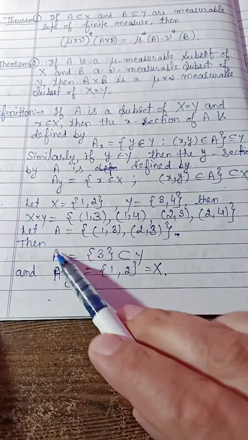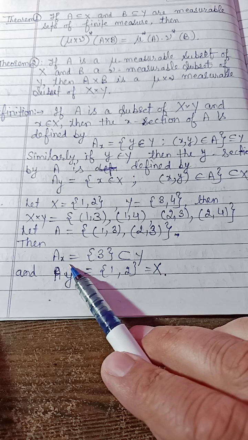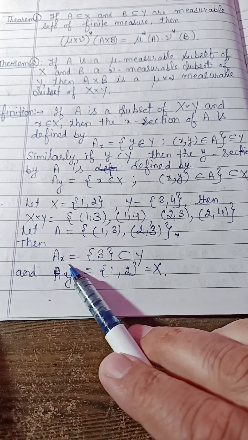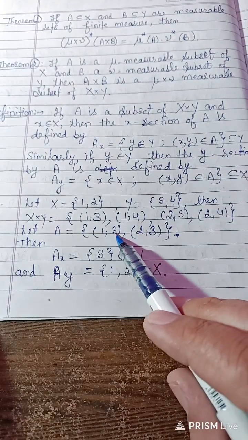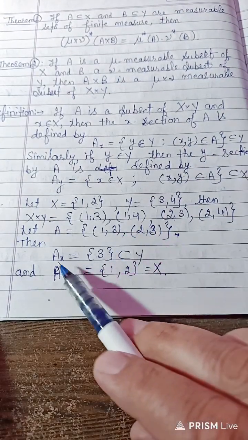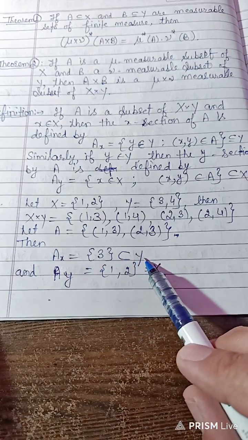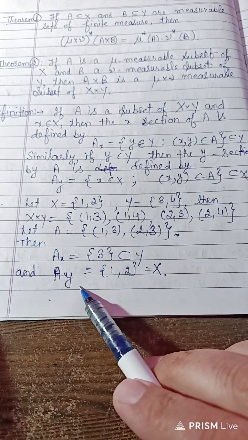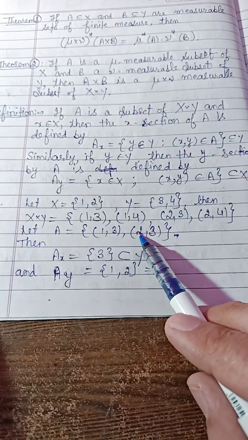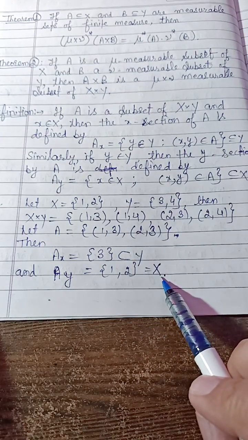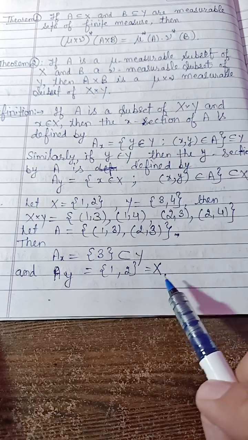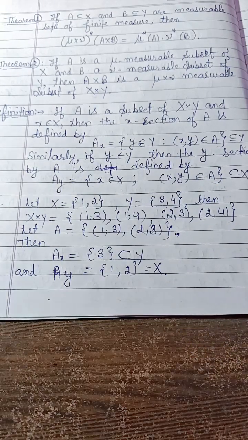So what is A_x? Because in A_x we have to take y belonging to Y for which (x, y) belongs to A. So this 3 is y, that means A_x is {3}, which is a subset of Y. And A^y is what? {1, 2}, the first elements in the pairs, for the same y. So in this way we can define the X section and the Y section of a subset.